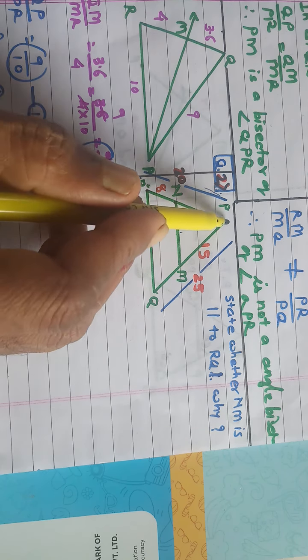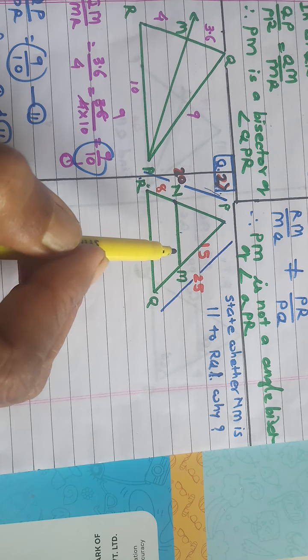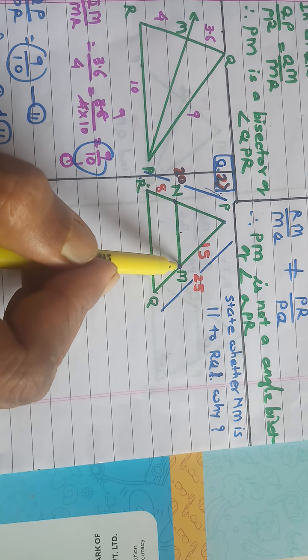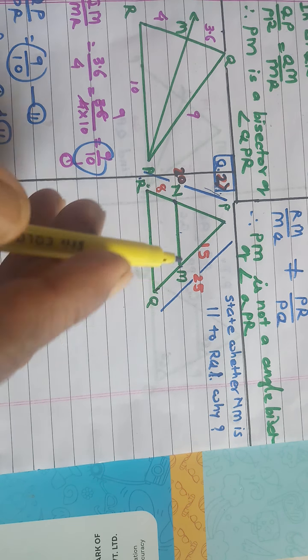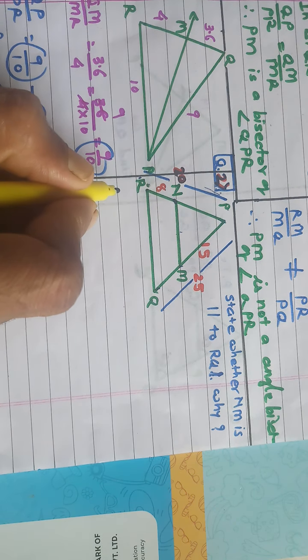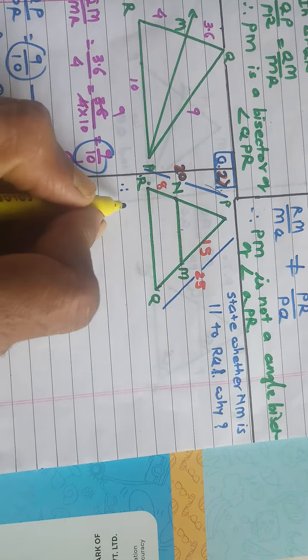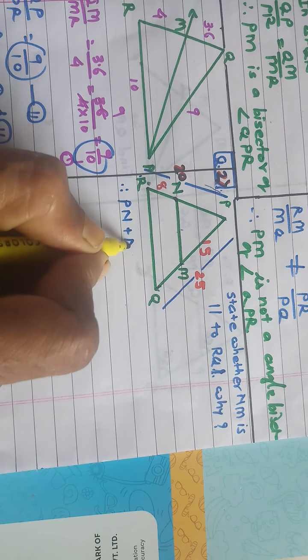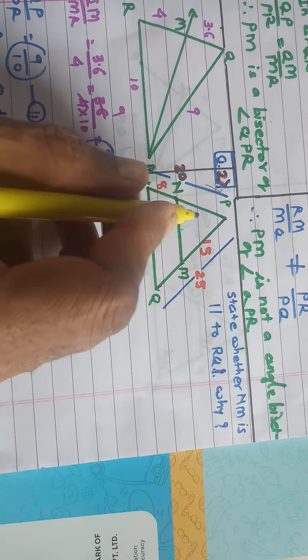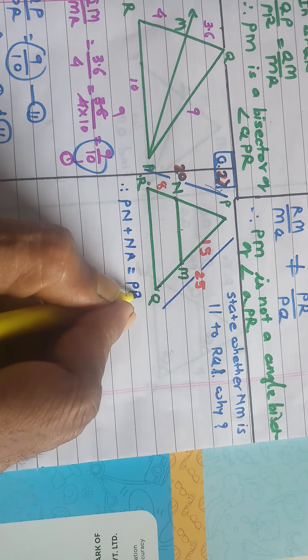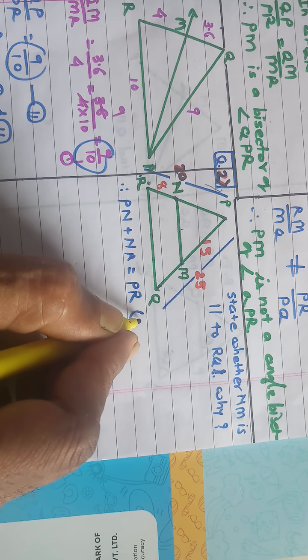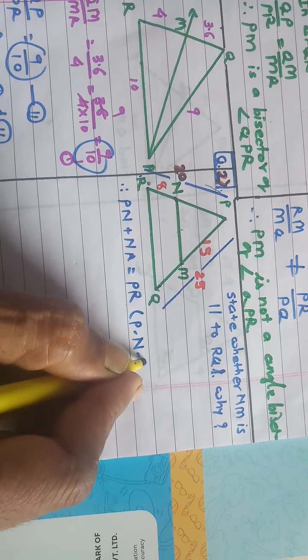So first of all we have to find the length of PN, and here also we need to find the length of MQ. Okay, so these three are collinear points. Therefore PN plus NR is equal to PR, since they are collinear.